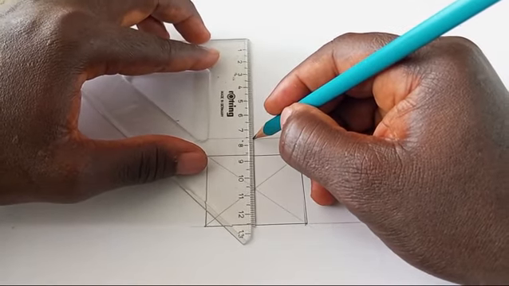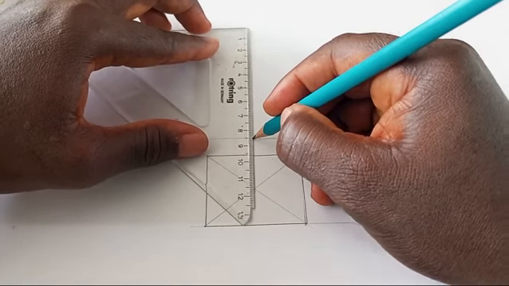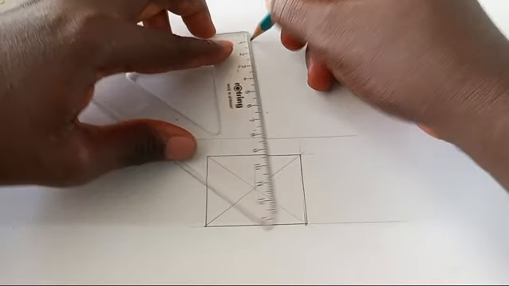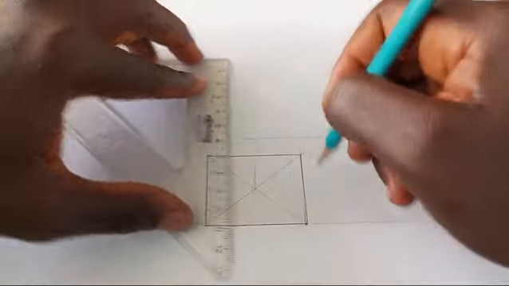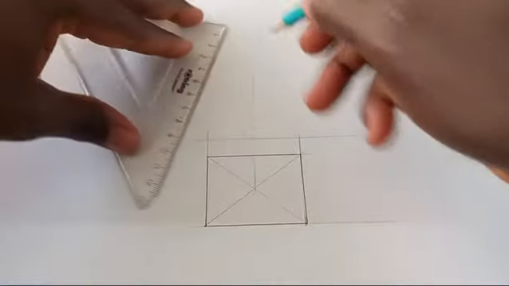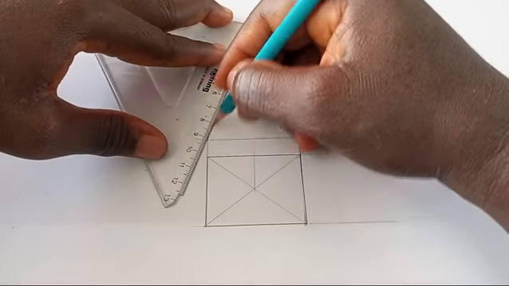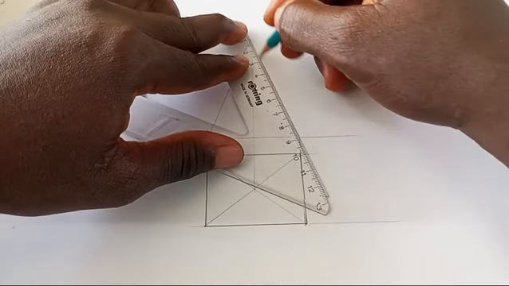Then I need to take this vertically upward all the way to the base, and this other side too, to the base. Then I'll take it from my 75 and put it here. All these ones are to be drawn in thin lines like that.